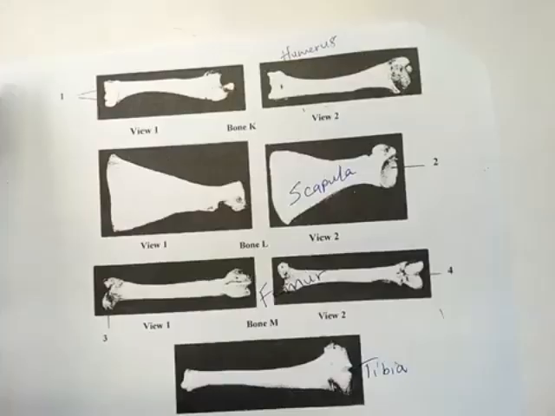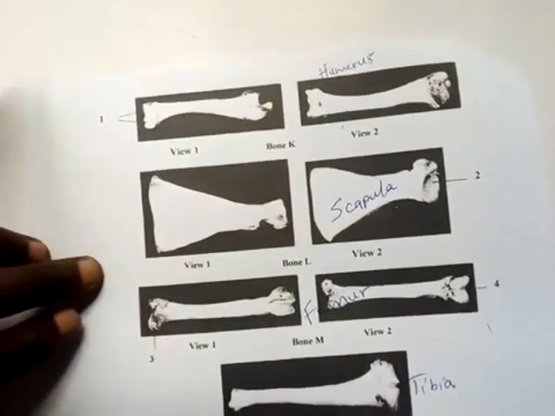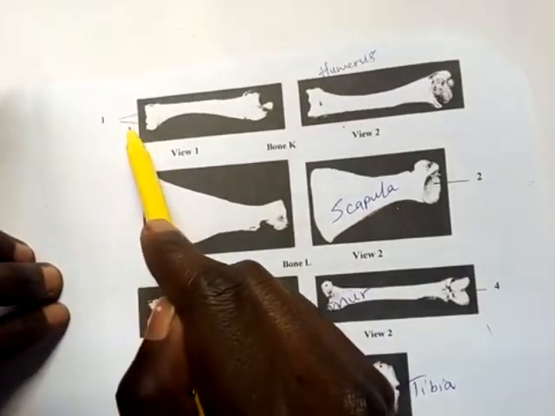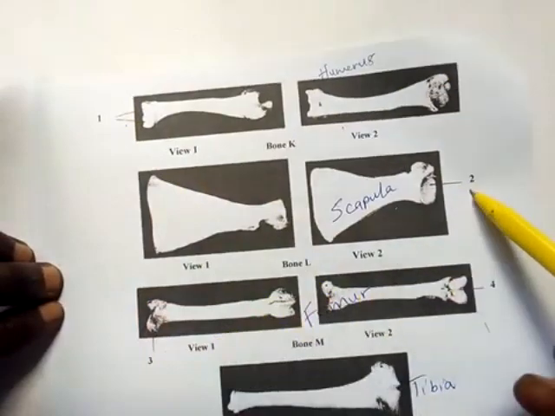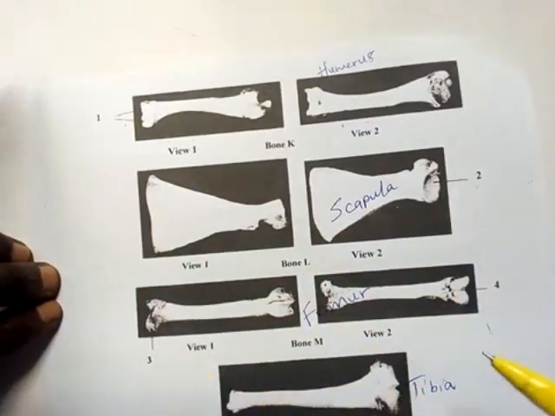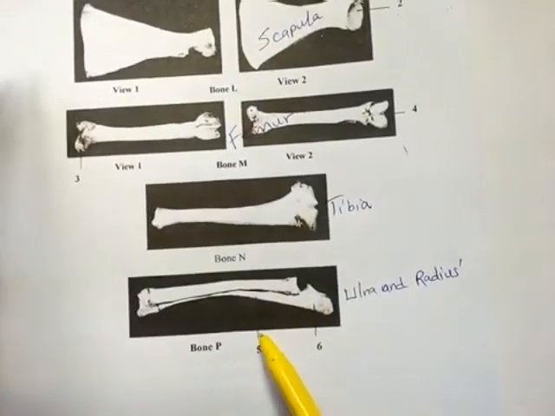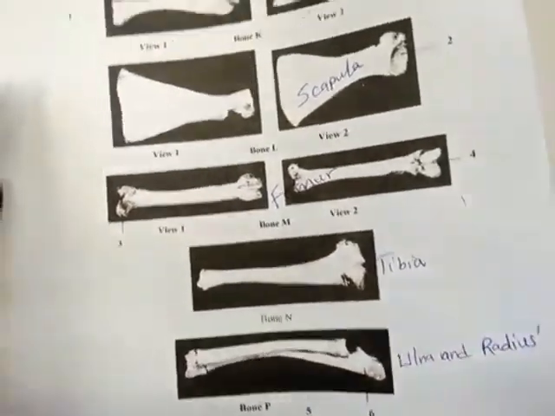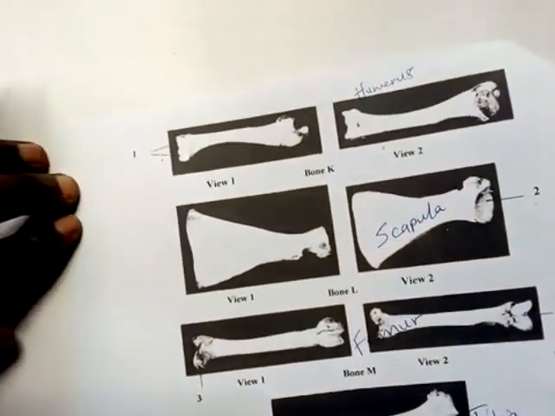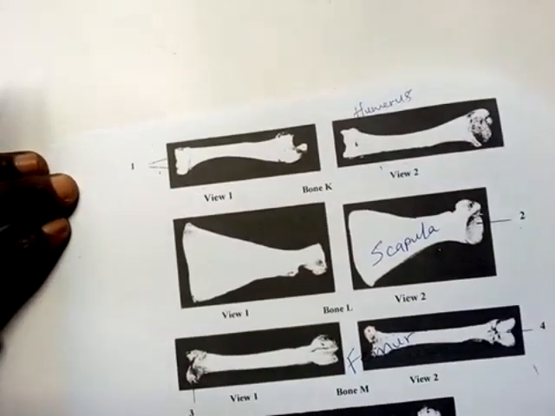Let's see those parts. As you can see, this is number 1, number 2, number 3, number 4, and number 5. The first one is found in the humerus, number 1.